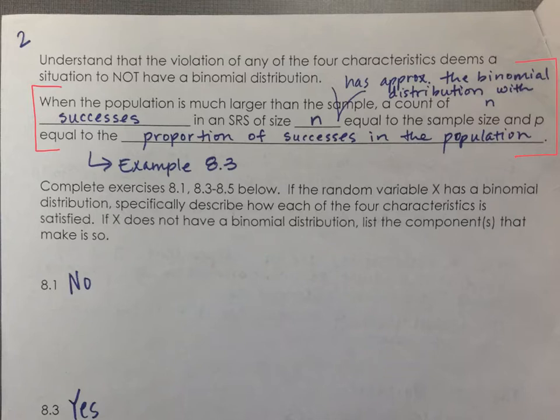So on page 515 of your book, we have an engineer who's choosing a simple random sample of 10 switches from a shipment of 10,000 switches. Suppose that 10% of the switches in the shipment are bad. The engineer counts the number X of bad switches in the sample. So in this case, our success is finding a bad switch. So remember, success isn't always favorable.